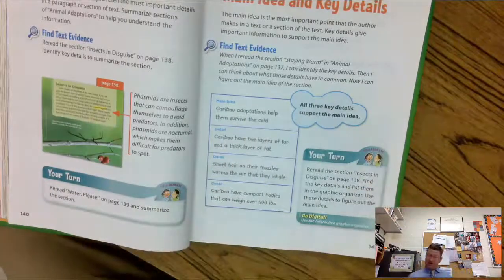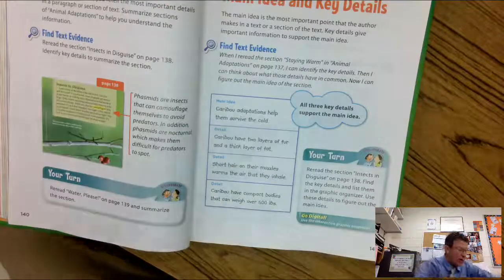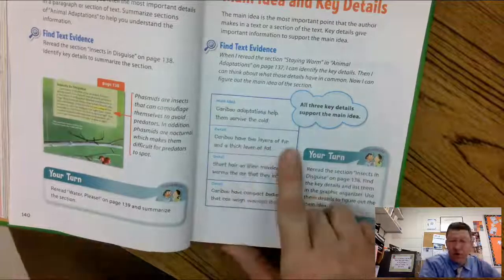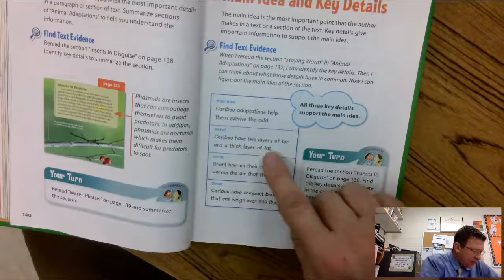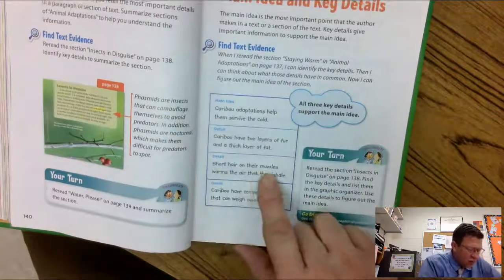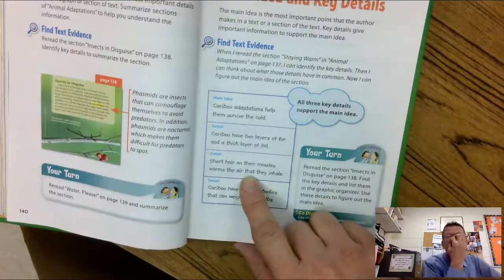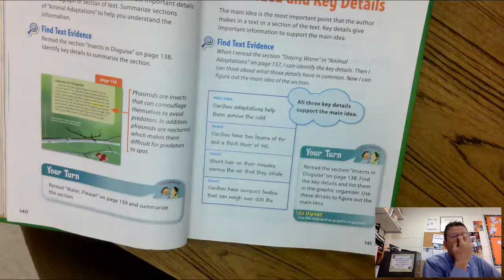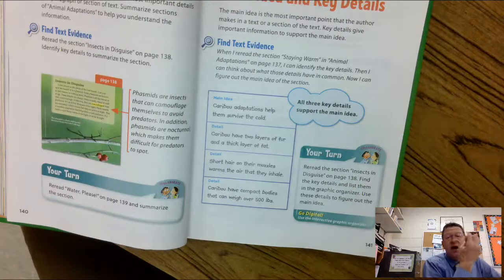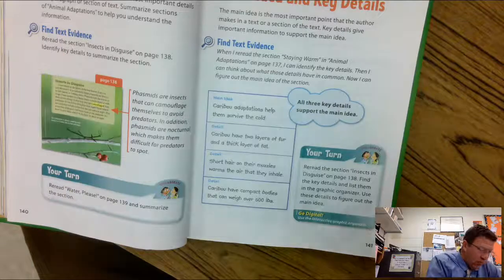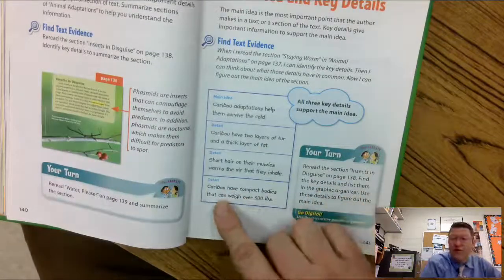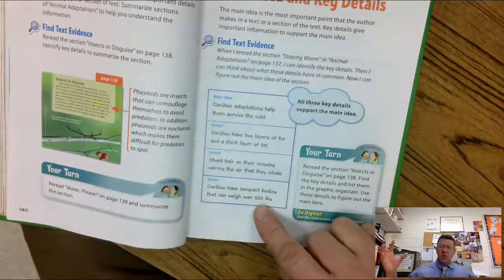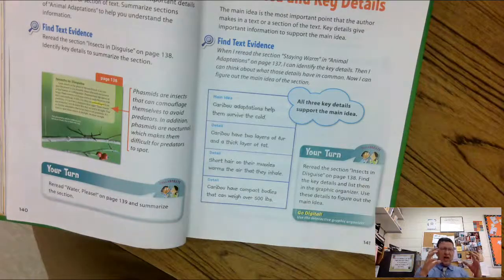Now we got to have stuff that says and points back to that. Caribou have 2 layers of fur. Does that sound like how you're going to stay warm in the cold? Yes, it points back. Short hairs on their muzzles warm the air they inhale. So their nose is full of hairs, and when they suck in air, it warms the air a little bit. Boom, points back to staying warm. Caribou have compact bodies that can weigh over 500 pounds.